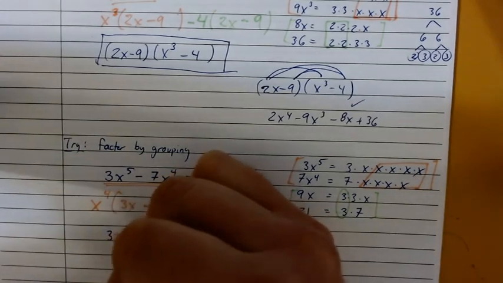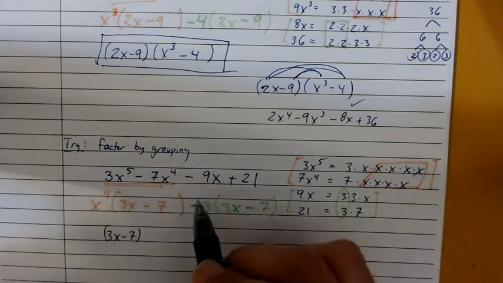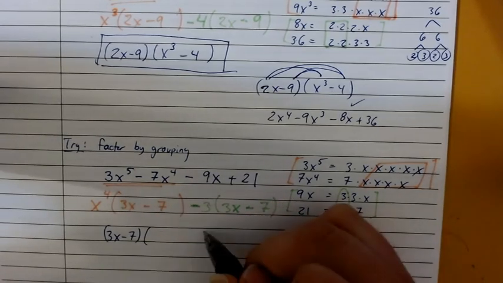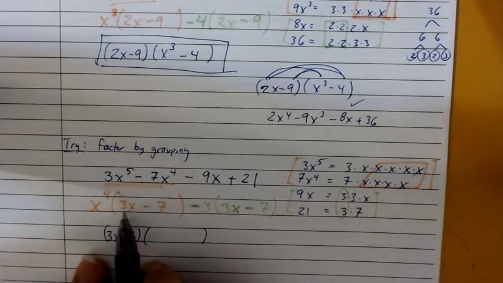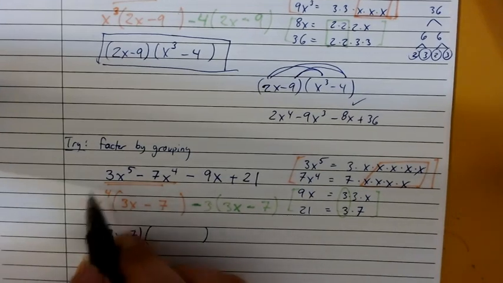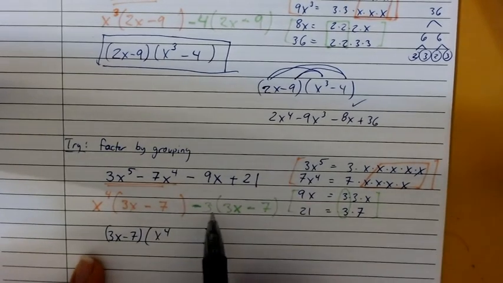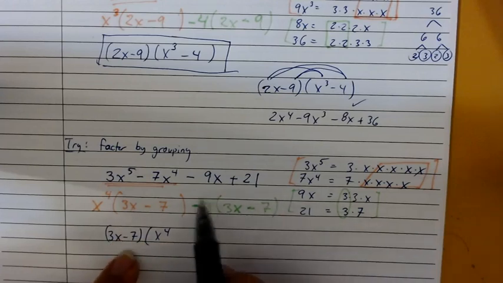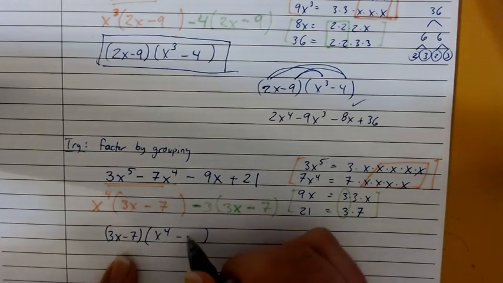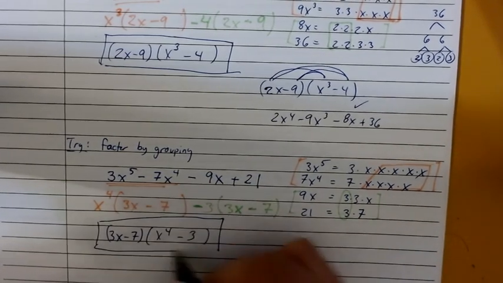So that's a common factor, which means I can write it in the front. That's my common factor. And then whatever's left is the remaining factor. If I take x to the fourth times 3x minus 7 and I divide out the 3x minus 7, I'm just left with an x to the fourth power. And if I take a minus 3 times 3x minus 7 and I factor out the 3x minus 7, I'm just left with a minus 3. And that is our factorization by grouping.